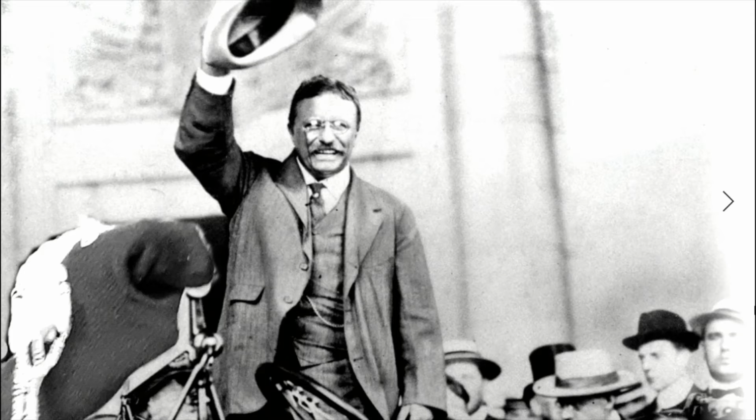The teddy bear, which I'm sure you're all familiar with, was actually named after Teddy Roosevelt. The story goes that he refused to shoot a bear, so some toy makers made a bear and called it the teddy bear after him. Teddy Roosevelt was also important in starting the national parks.